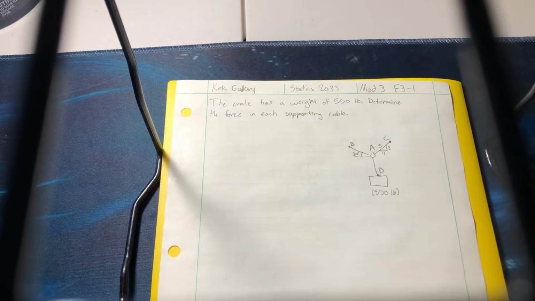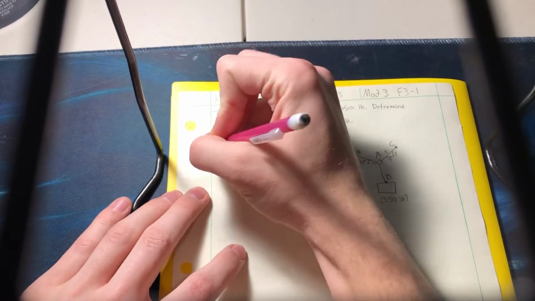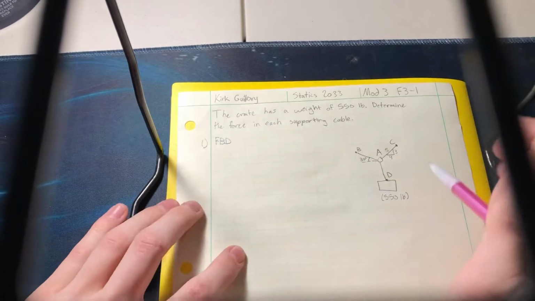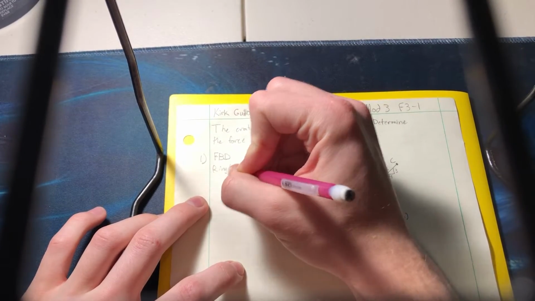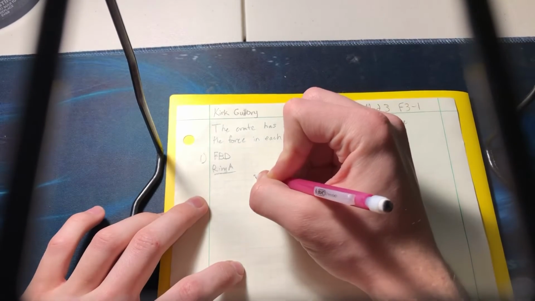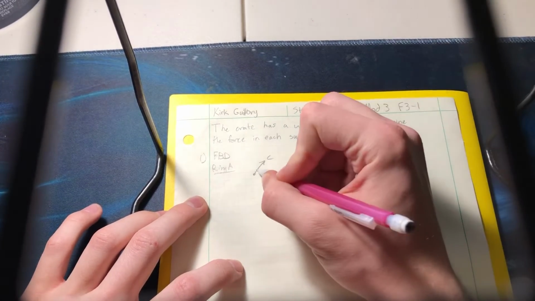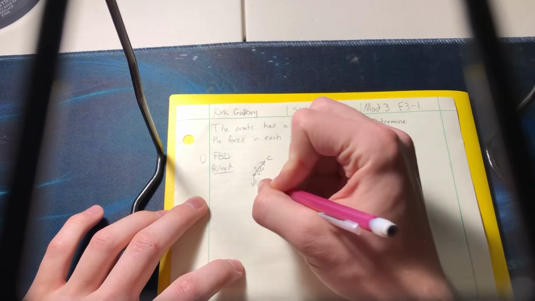Okay, Module 3, F3-1. Here we go. First step's always your free body diagram. I've already drawn the picture over here. This is going to be of ring A, so there. And you'll get C there. That's a 3, 4, 5 triangle. D is downwards.